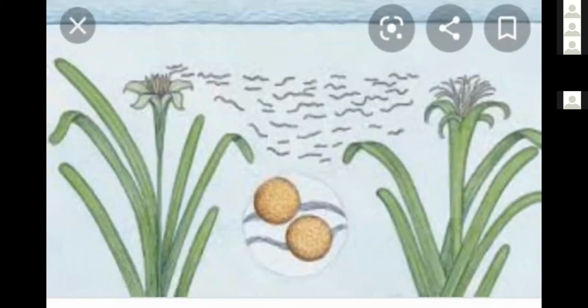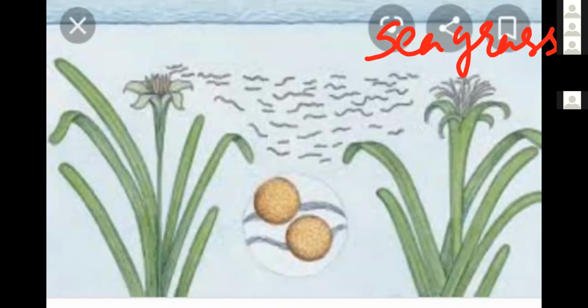In another group of water pollinated plants such as seagrass, this plant is a seagrass. Now its specialty is that throughout the pollination, male and female flowers will remain underwater, submerged in the water. Female flowers will remain underwater and male flowers will also remain underwater throughout. So what happens is that pollen grains are released inside the water.